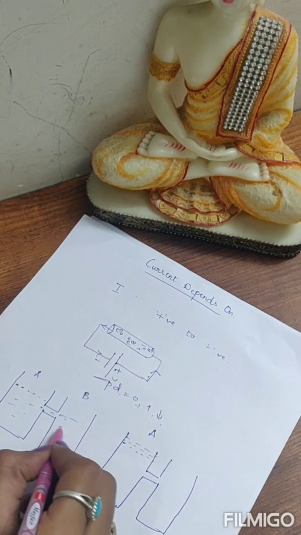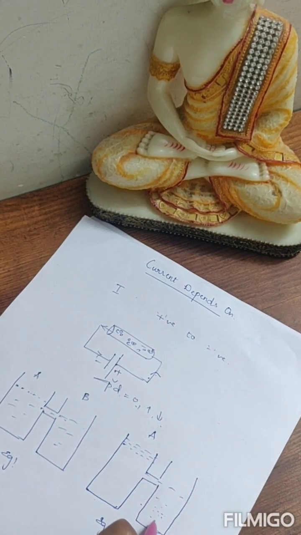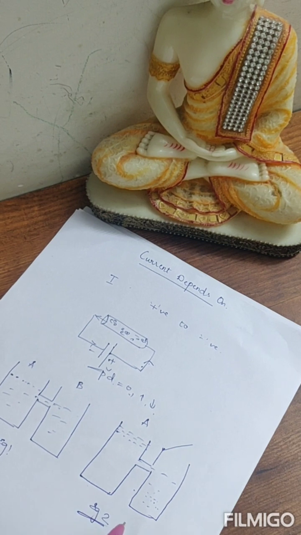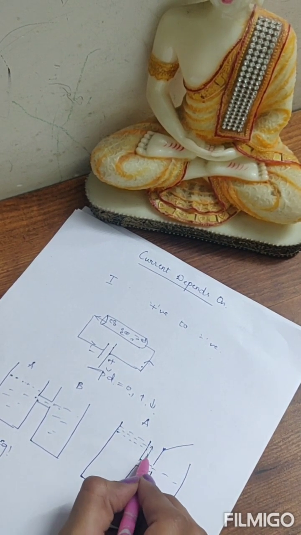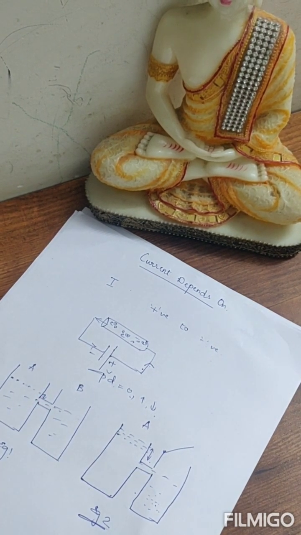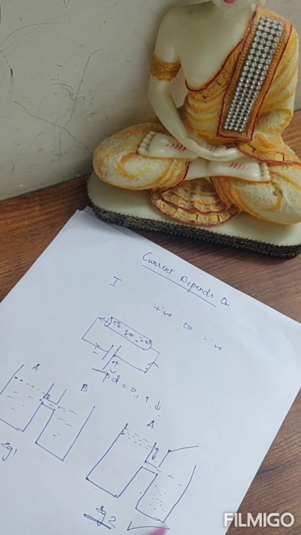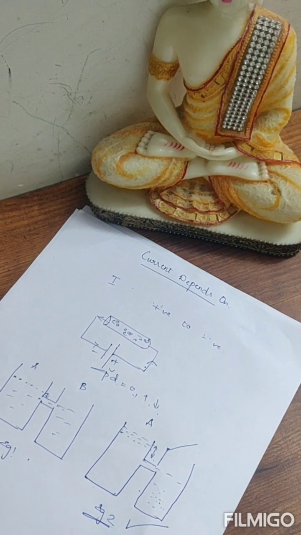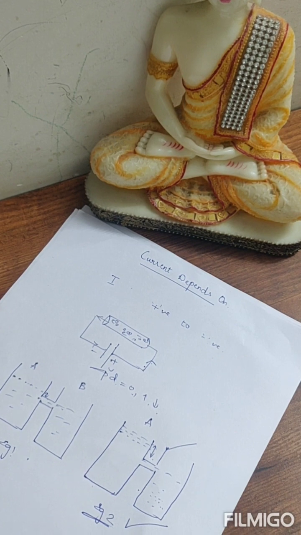Here also there will be water flow, but the water flow is higher in example 2. Why? Because the water level is higher in tank A compared to example 1. Hence the water flow will be more in example 2 than in example 1. Similarly, in the case of potential difference, the flow will be more at the higher level.